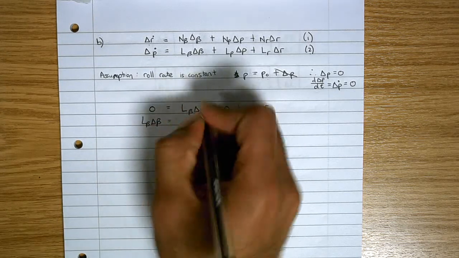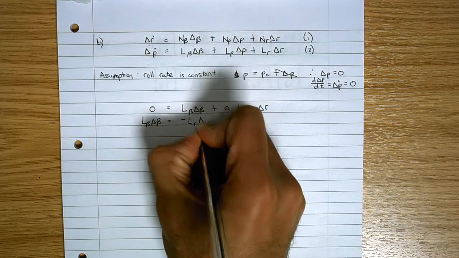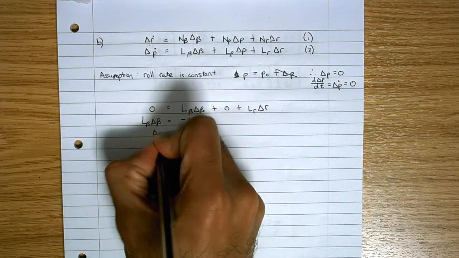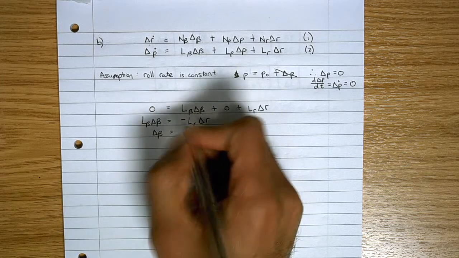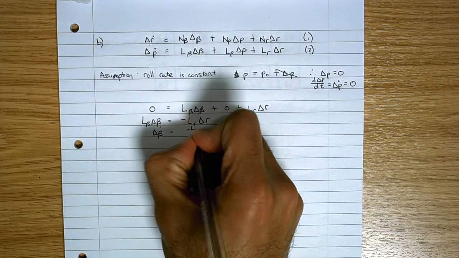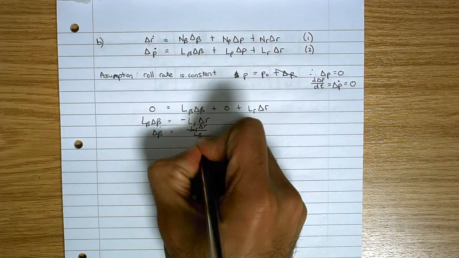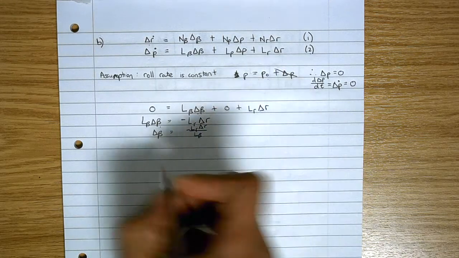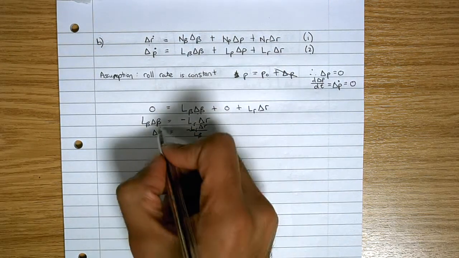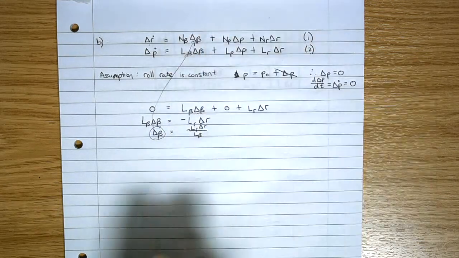So by rearranging this equation, your side slip angle can be represented as negative LR delta R on L beta. So you have this value, you can take this and substitute it back into equation 1.